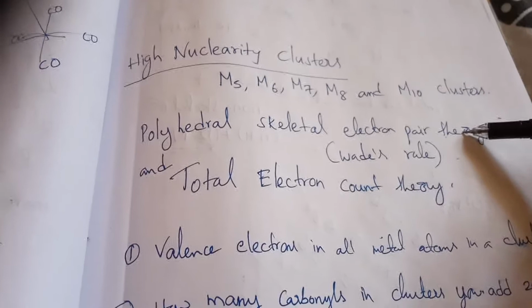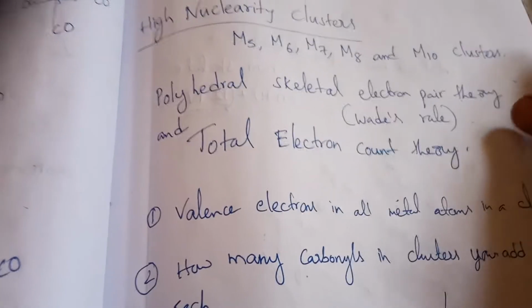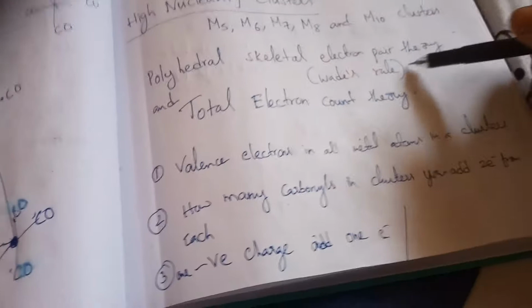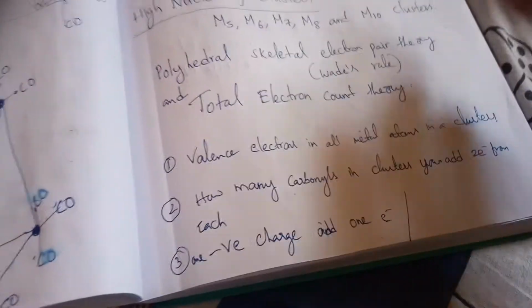Polyhedral skeletal electron pair theory and total electron count theory. Yesterday we discussed the low nuclear classification of clusters. Today we discuss what Wade's rules are, and again the total electron count. Yesterday we also discussed the total electron count.